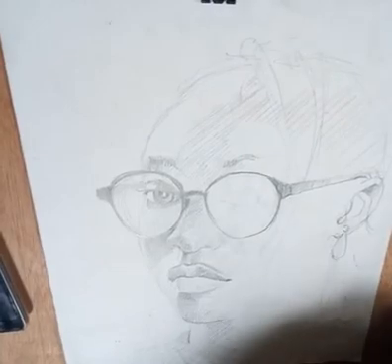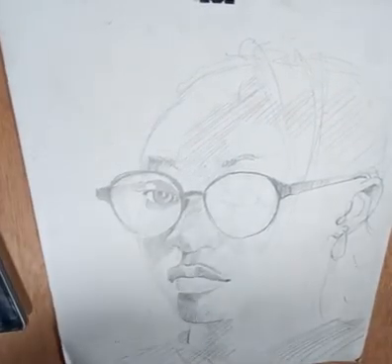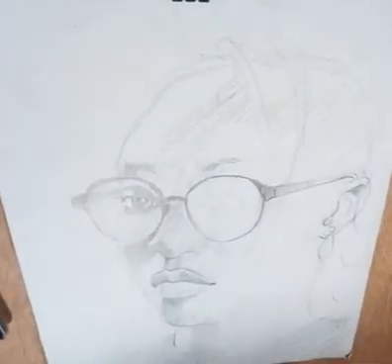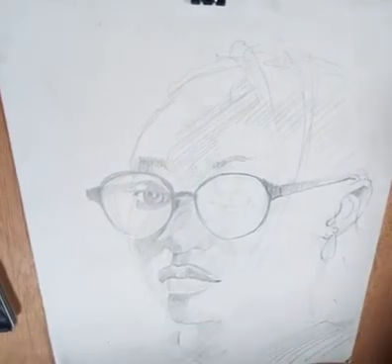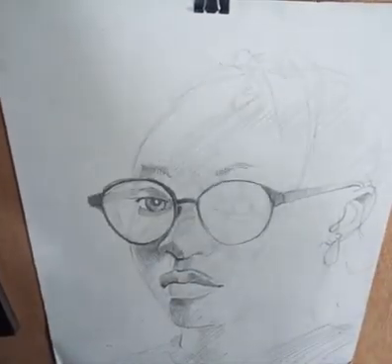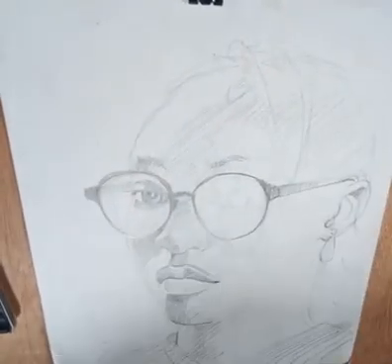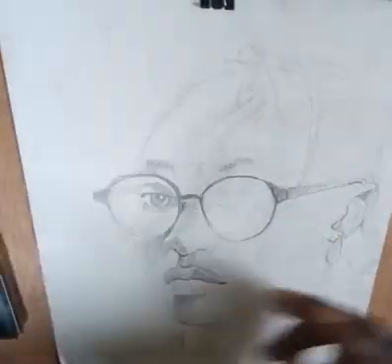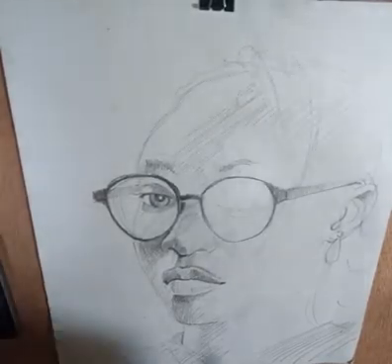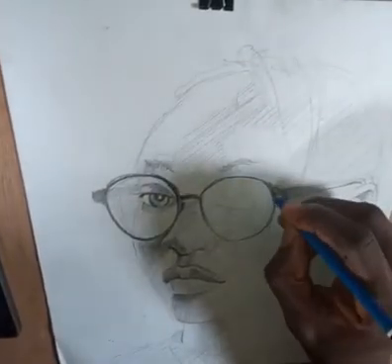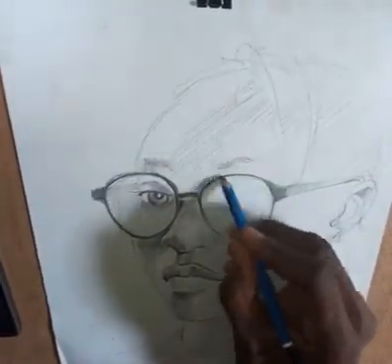Take a look at this. Now you can see it as you see the build up. When I started, it was just mere lines, and you can see the build up. Now there is more detail in the lips and the nose. I'm still building up. Now just take a look at this here. And I'll also explain in some other videos. I'll explain depth and how to apply depth in your drawing.